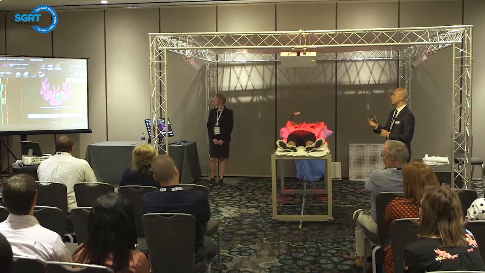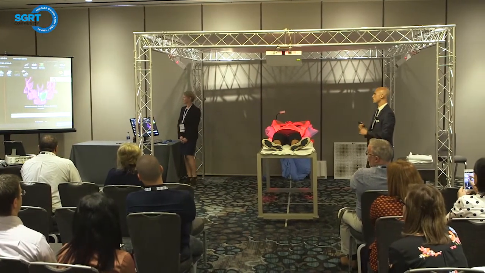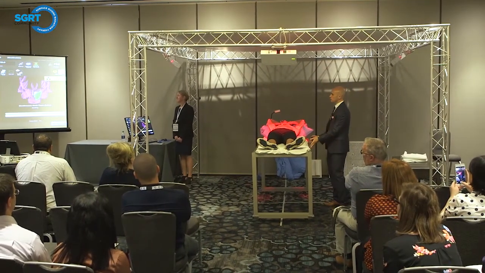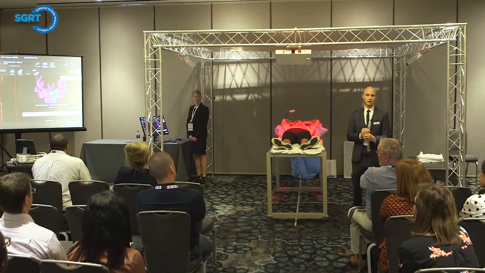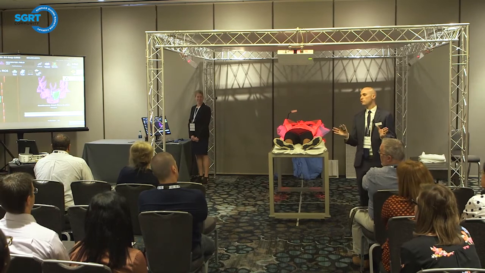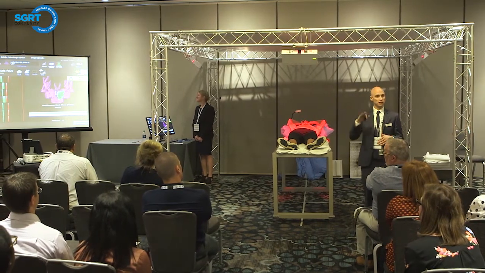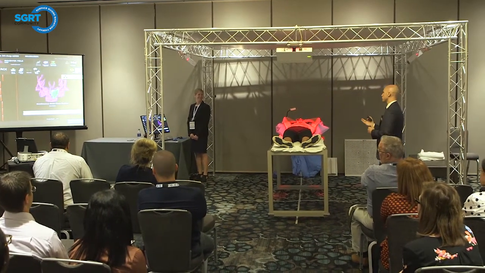Once everything is in green and he's as close to 0 as possible on his vert, we can, if we need to, adjust the lat and the longe just with our translational couch movement. We don't ever want to move the vert because that's just going to be based on the patient amplitude. Okay, so the patient can go ahead and breathe.